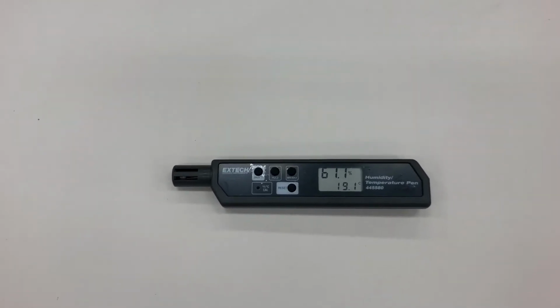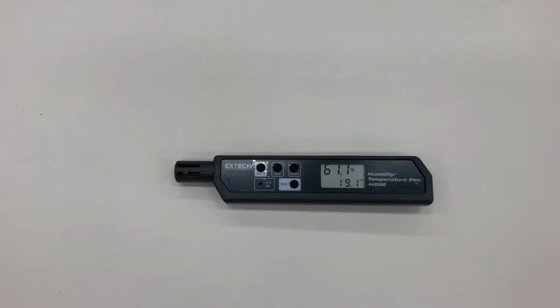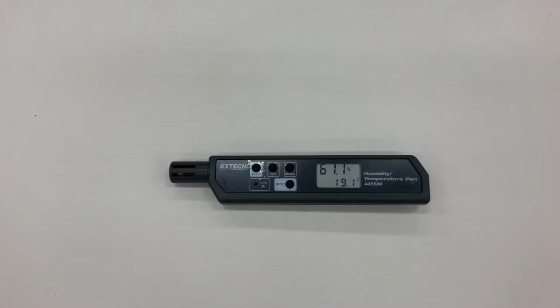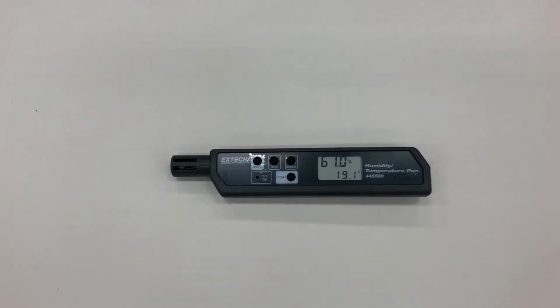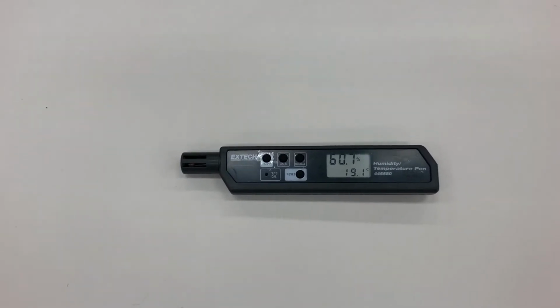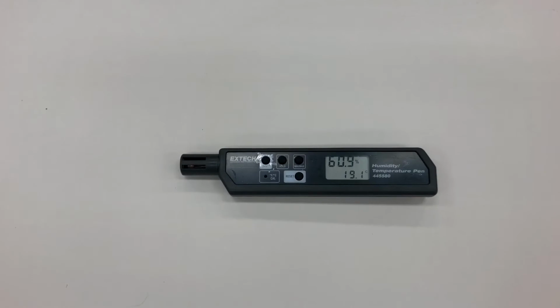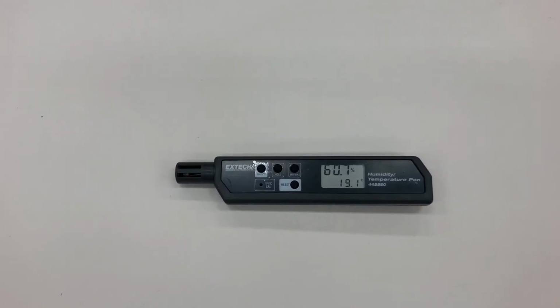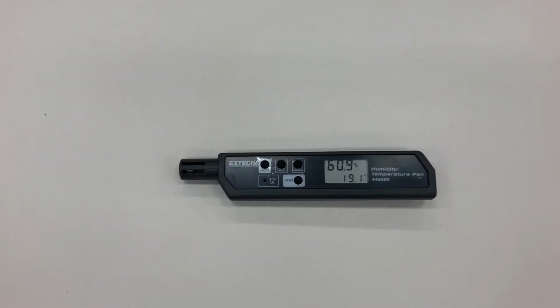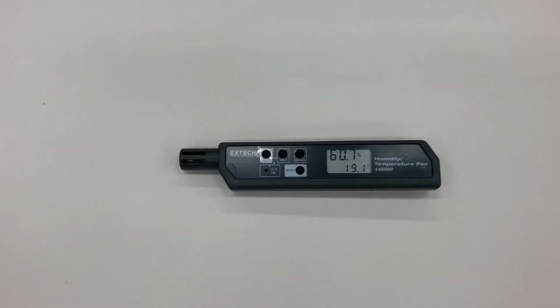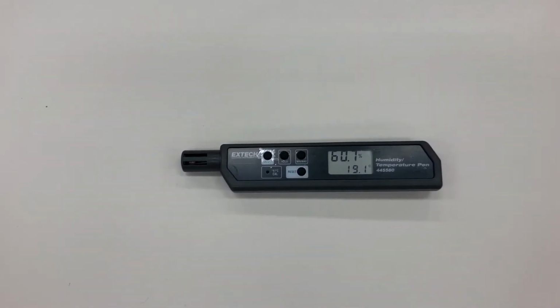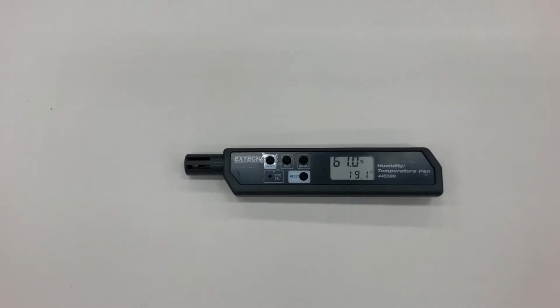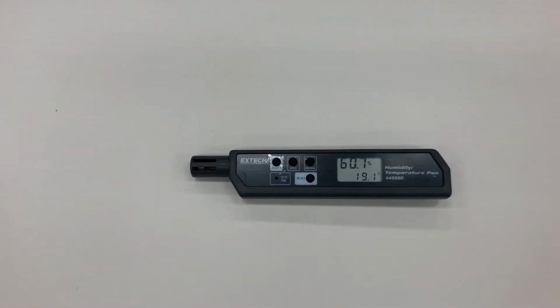Globe temperature measures radiant heat, and that's based on a thermometer that is in a black matte sphere, and I'll show you what that looks like in just a minute. A wet bulb globe temperature looks at temperature, humidity, and air velocity, and it's an index of environmental heat stress. We also have a Humidex heat-based response plan that we are going to look at in addition to these.